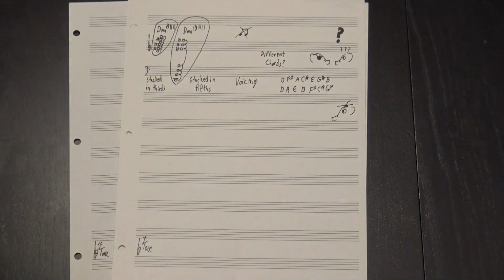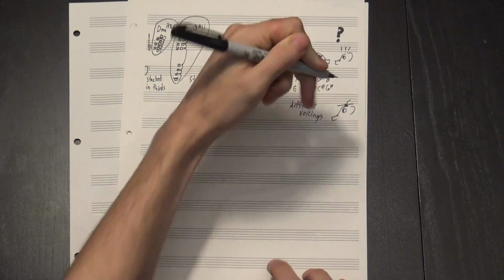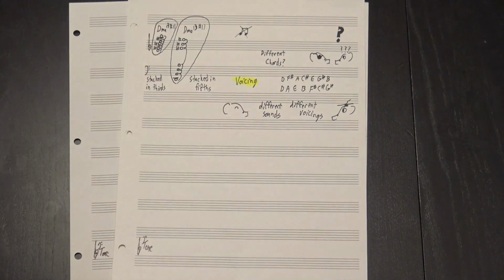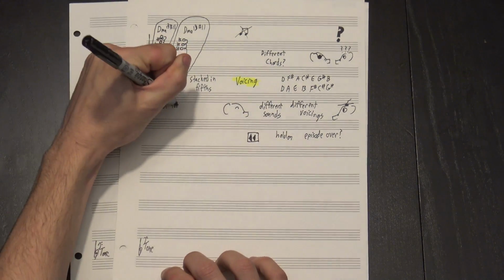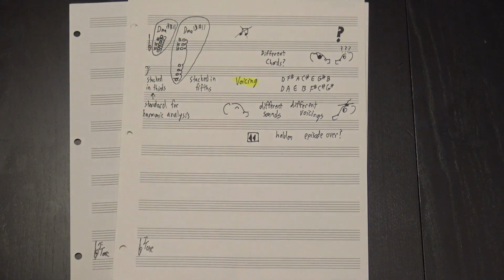This difference in note arrangement is called a voicing. The two chords have different voicings, so they sound different. Problem solved. Episode over, right? Well, hold on, let's rewind a second. I said that stacking notes in thirds was standard for harmonic analysis, but why is that?